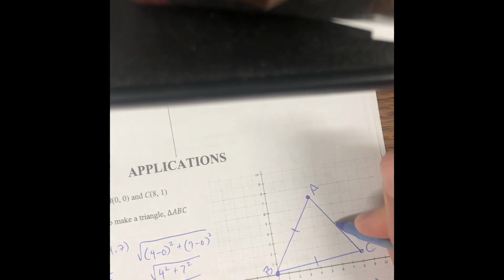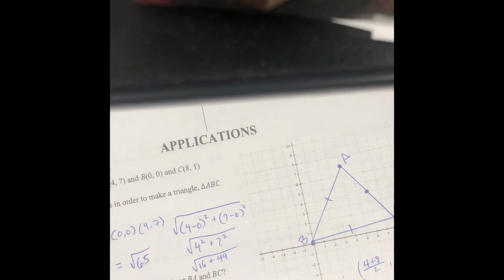Find the midpoint of, oh, they're congruent. And then find the midpoint of AC. So the midpoint of AC is 4 plus 8 divided by 2 and 7 plus 1 divided by 2. That's going to be 6 over 4, or not 6 over 4, but 6, 4. So 6, 4 is right here. That makes sense. So that's 6, 4.